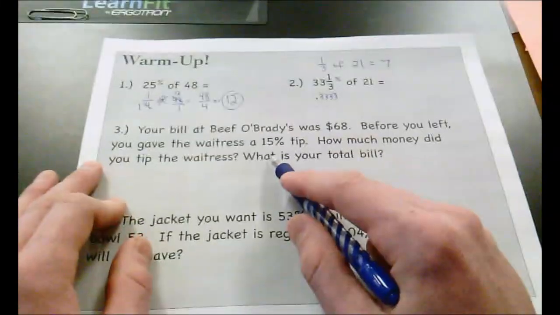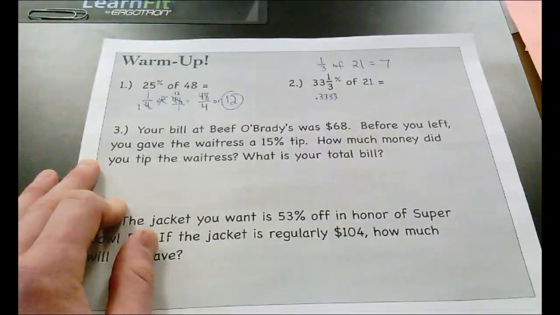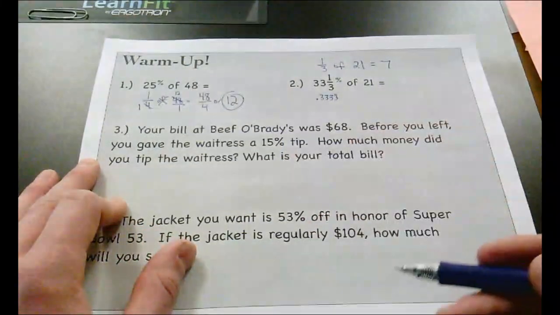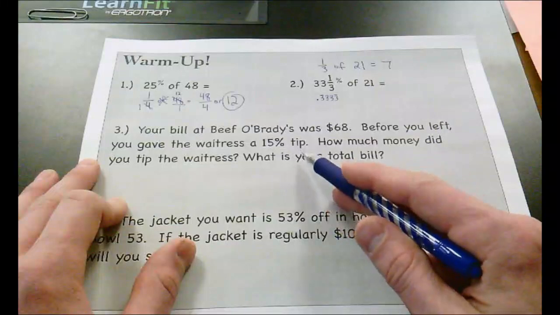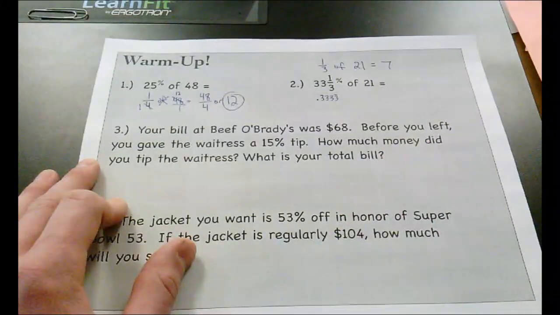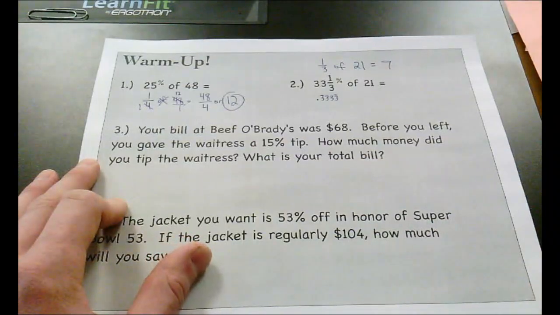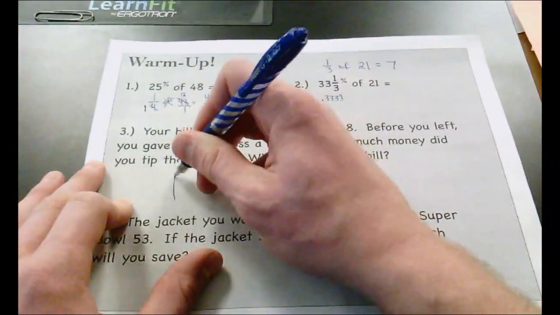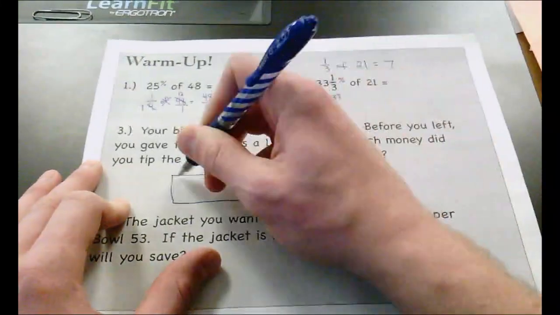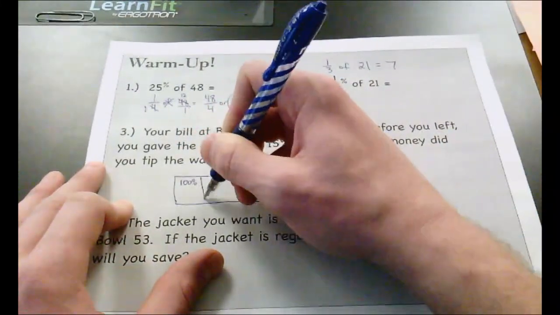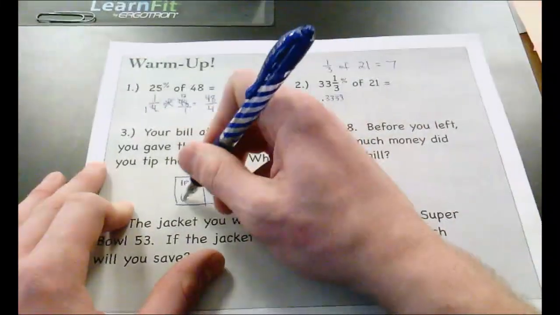On this one, this is the real life application where we go to a restaurant, we spend $68 on our bill, we want to give the waitress a 15% tip. How much money would we tip the waitress, and what is our total bill? This is one where we should be able to start calculating things in our head. So understanding, I like the rate table for this because if we look at it, we know that 100% is just our bill price. Our bill is $68.